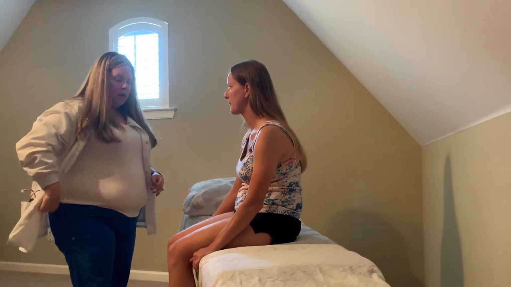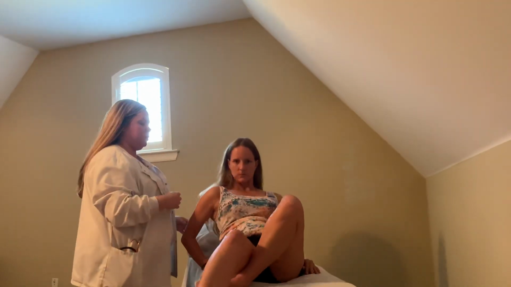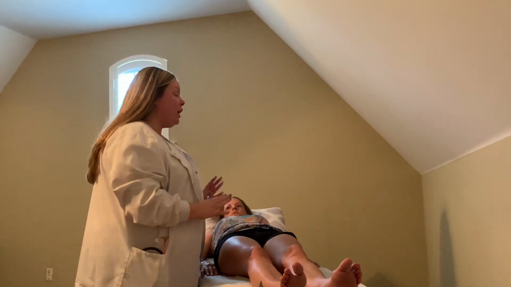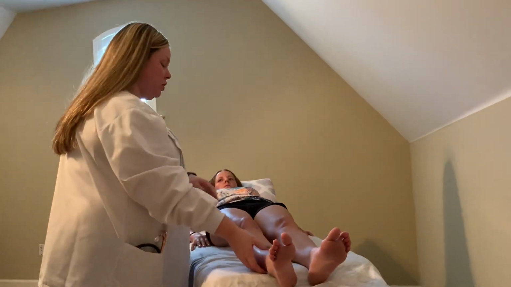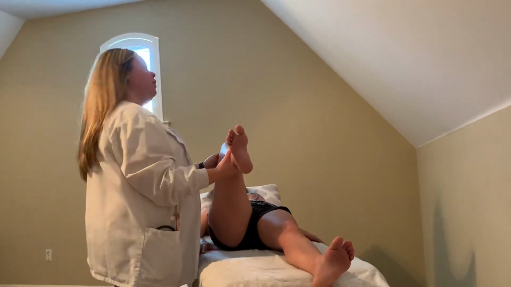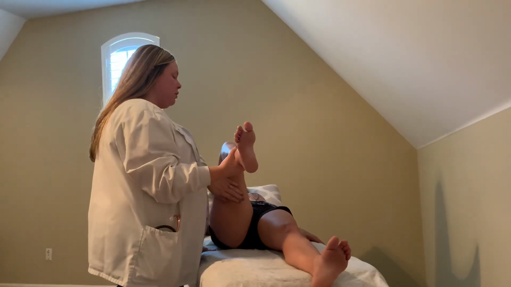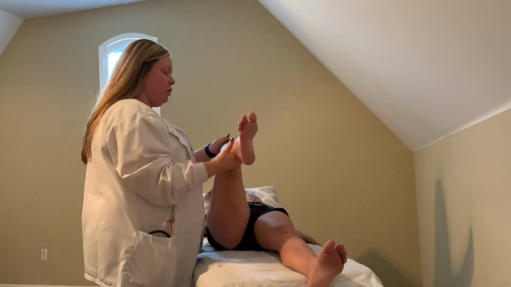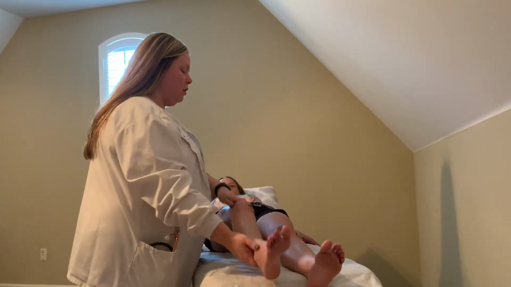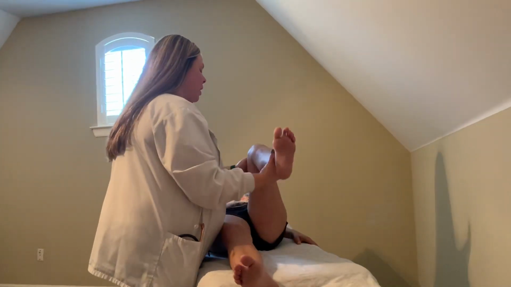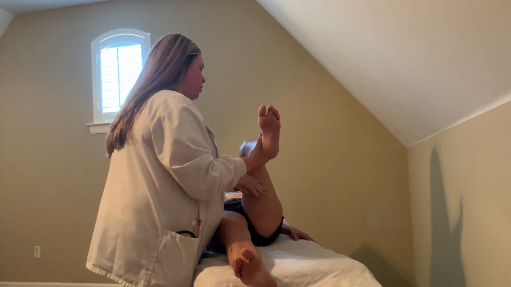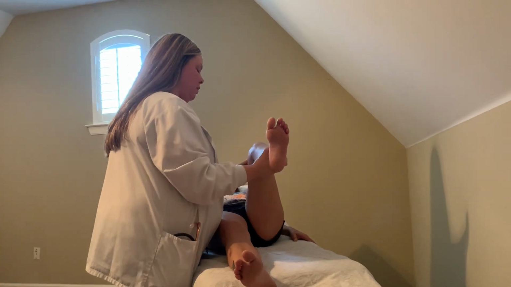Good. All right, so now we're going to lay back down, and we are going to test some more range of motion and strength. We're going to start in your knee, so if you'll bend your knee, don't let me push, don't let me pull. Same thing, don't let me push, don't let me pull. Good. This knee, bend it up, don't let me push, don't let me pull. Here, same thing. All right.